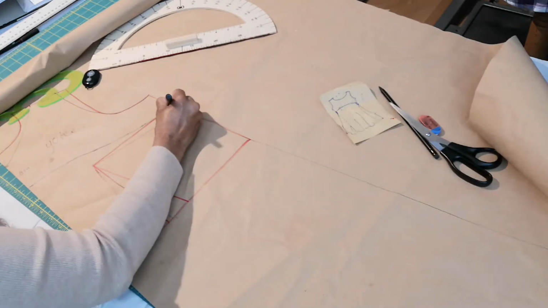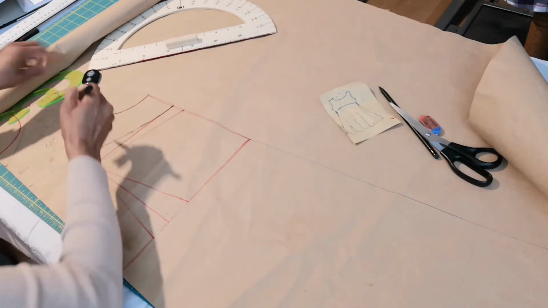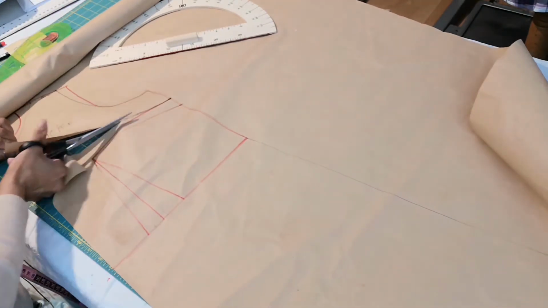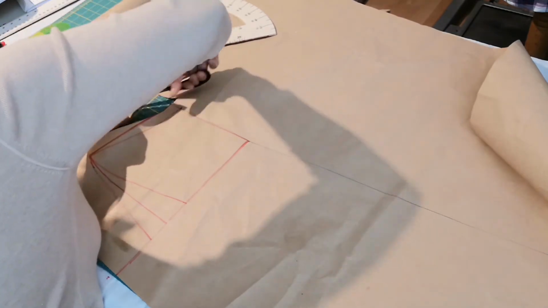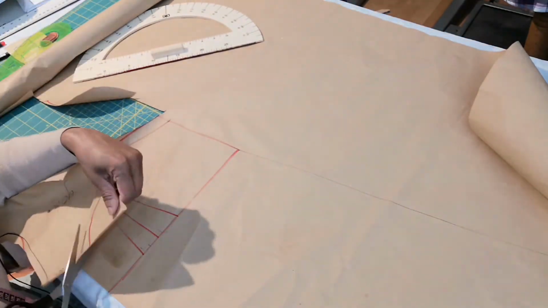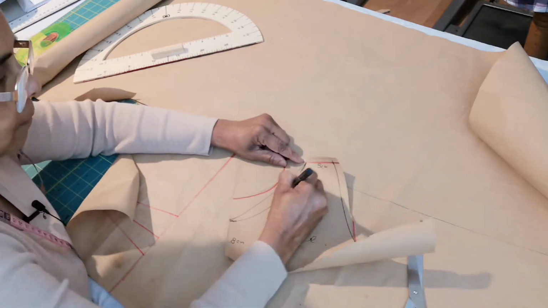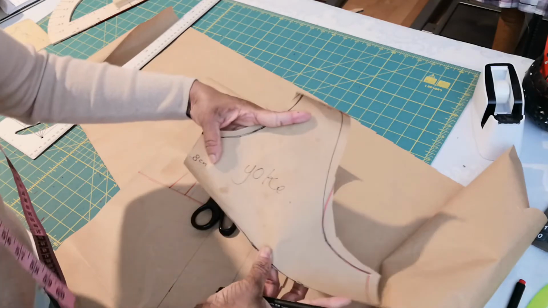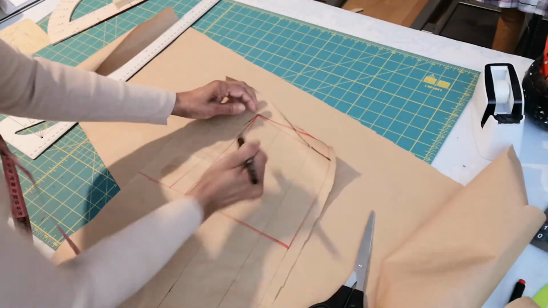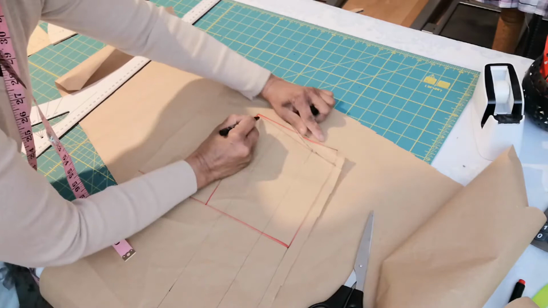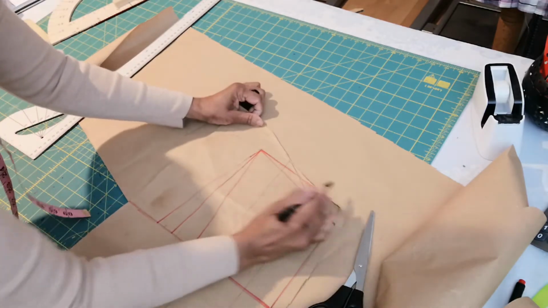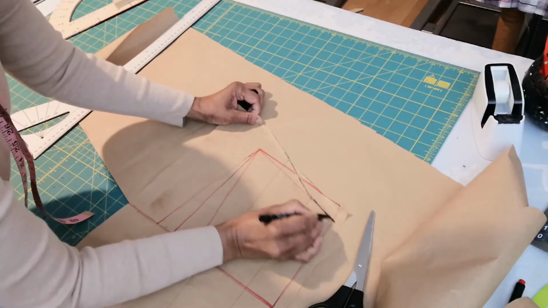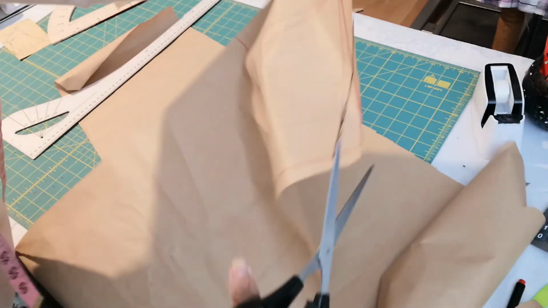Now I'm going to cut out this yoke piece. So this is your yoke piece, and I told you here is your dart. I'm going to remove this dart. I draw a nice curved line, and I'm going to remove this dart.